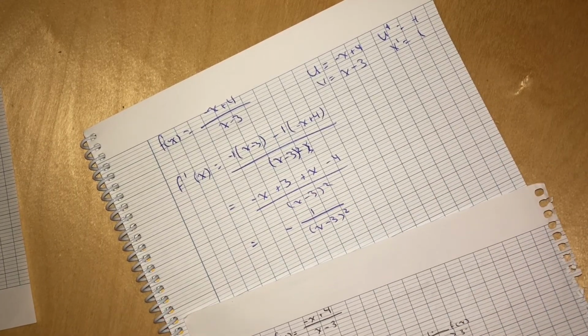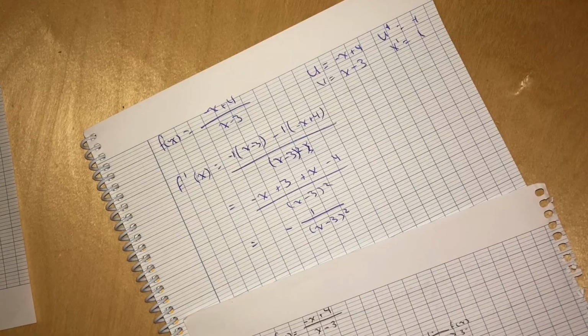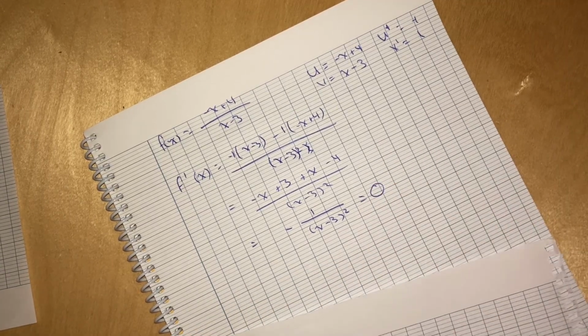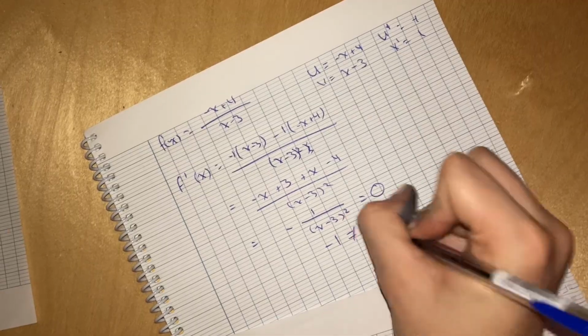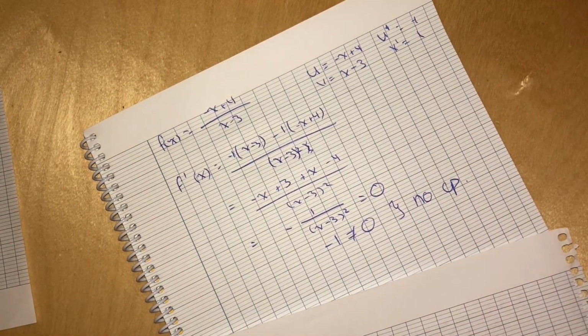So now what we need to do, we need to follow the golden rule to find the critical points, which is to find where it changes from increasing to decreasing or decreasing to increasing. How do we do that? We set it equal to 0. So in this case, minus 1 is never equal to 0, so there's no critical points.